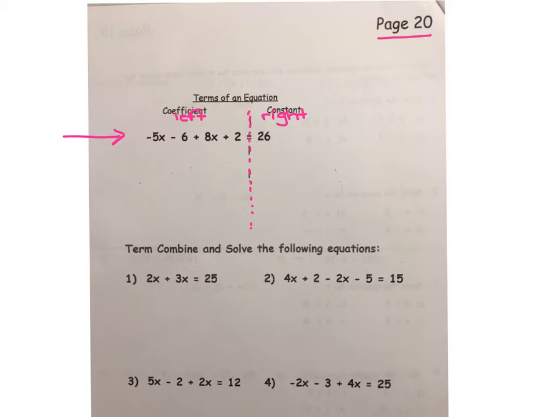We have x terms. Let's box those in. Make sure when you box them in, you grab the sign in front of the term. A negative means loss and a positive means gain. When we circle our constants, we have a loss of 6, let's circle that, but a gain of 2.